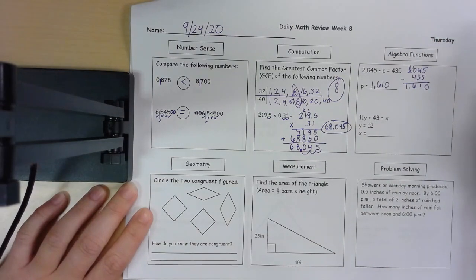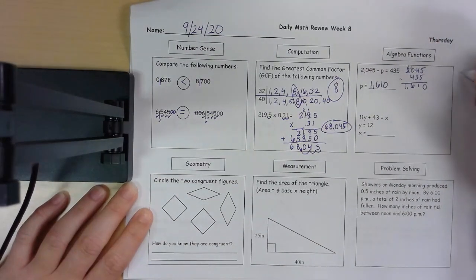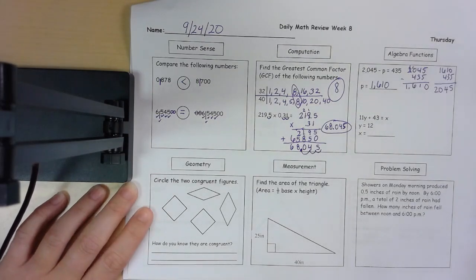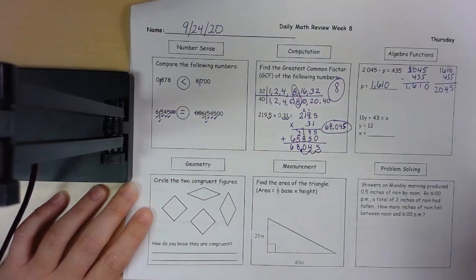And if I don't believe that that's my answer, I've got two different ways I can check it. So I'm going to check it by saying 1610 plus 435, and that should equal, yep, 2,045. So I know I did it correctly.